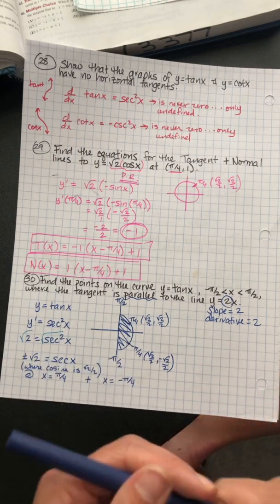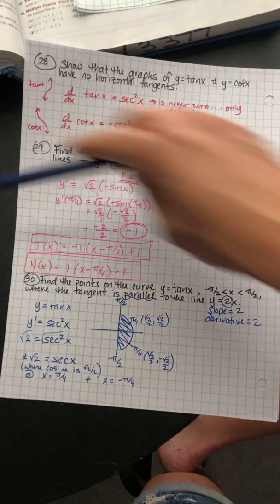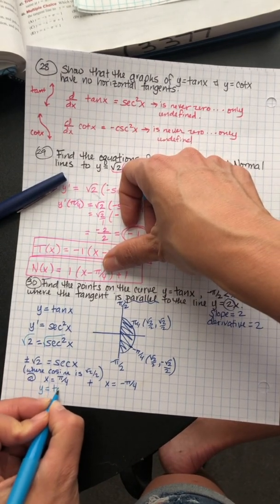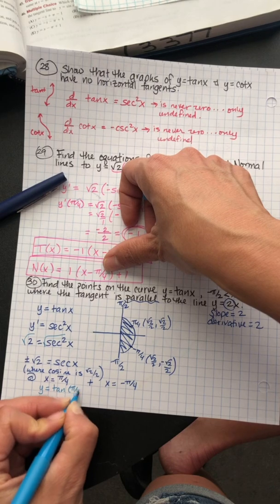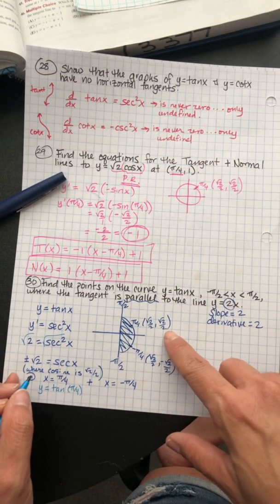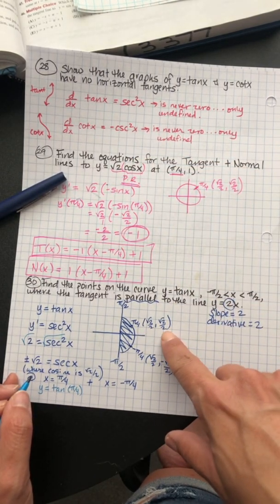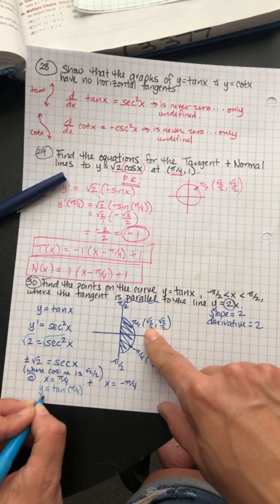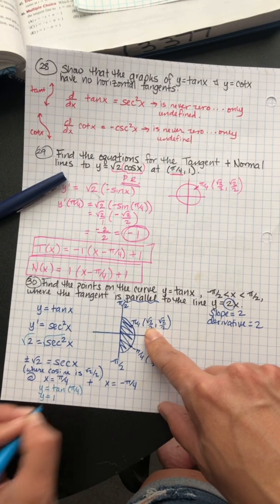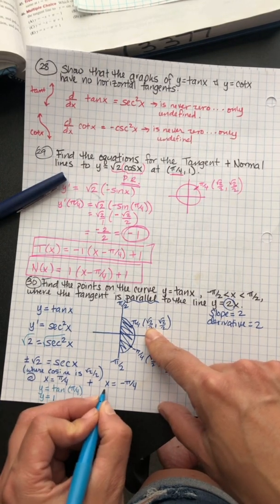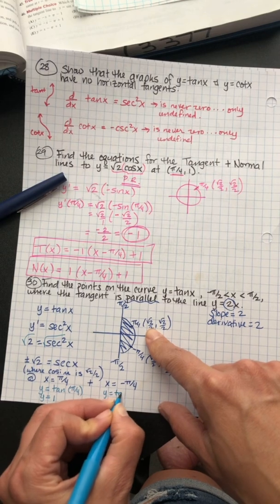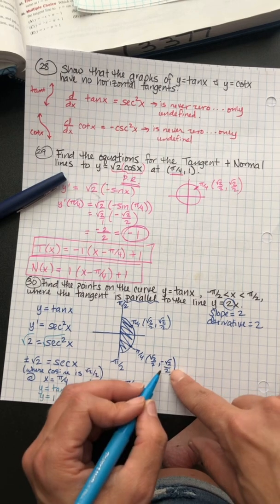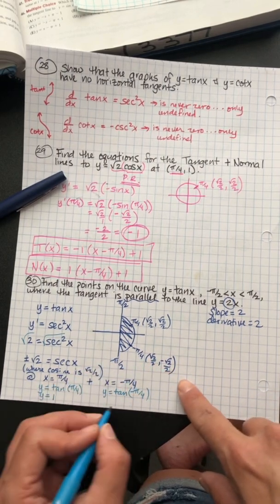Well, to find the y values, we have to plug in these x values into the original equation, and that is tangent of x. So y equals tangent of pi over 4. Well, tangent is sine over cosine. Sine over cosine, anytime you have a quantity divided by itself, it's going to equal 1. So the tangent at pi over 4 is going to equal positive 1. And the tangent at negative pi over 4, well, we have negative square root of 2 over 2 divided by square root of 2 over 2, which is going to be a negative 1.